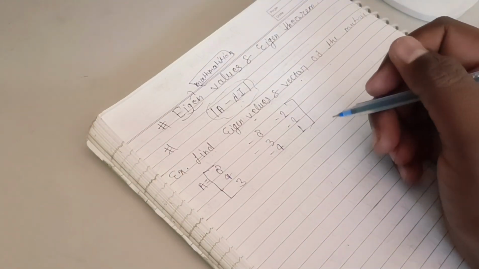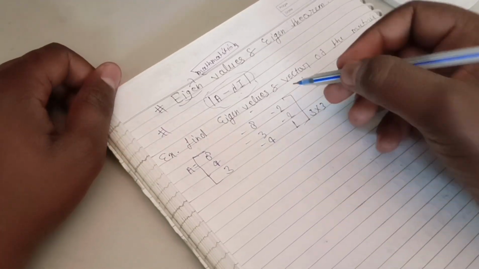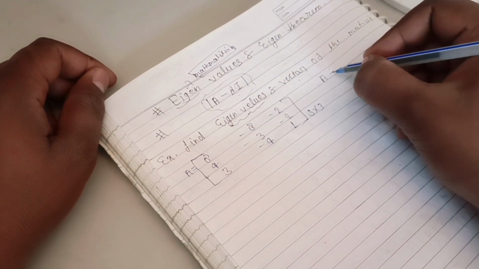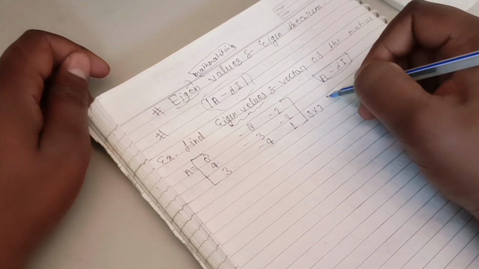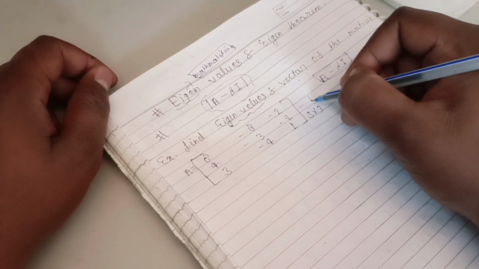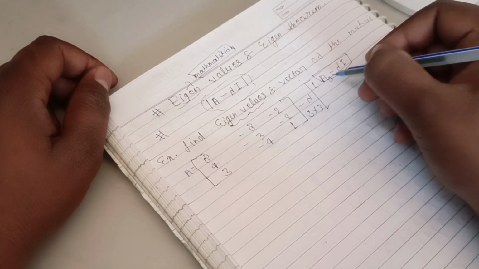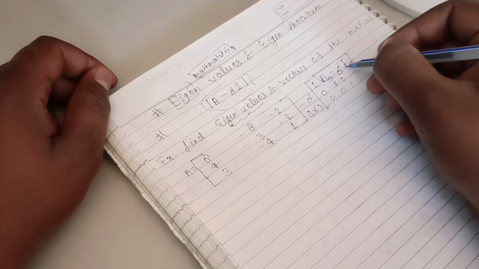So this is a matrix which is given, a 3 by 3 matrix. Okay, so how can we calculate? I have told you that A minus lambda I. So basically minus lambda I means 1 0 0, 0 1 0, 0 0 1.